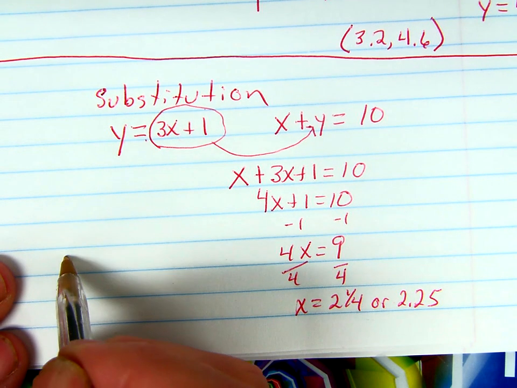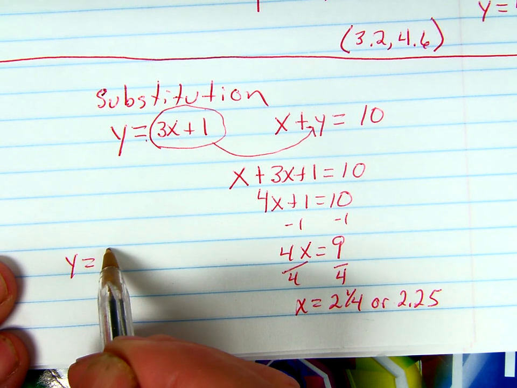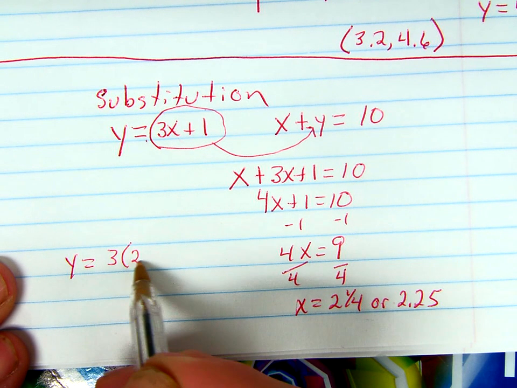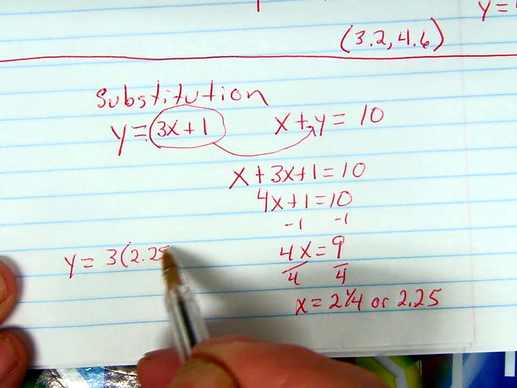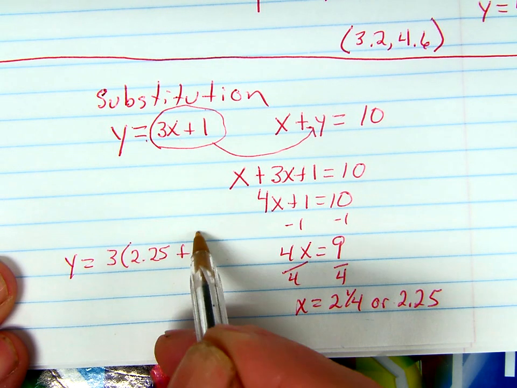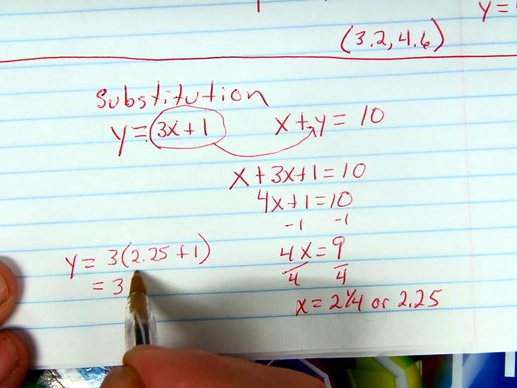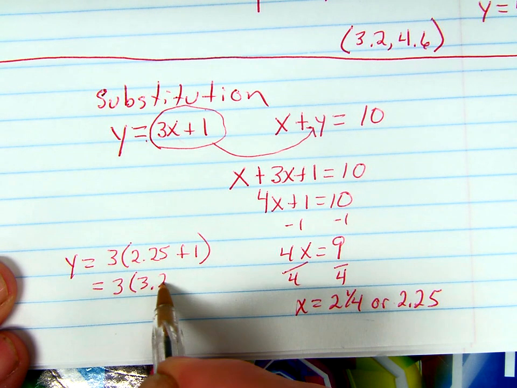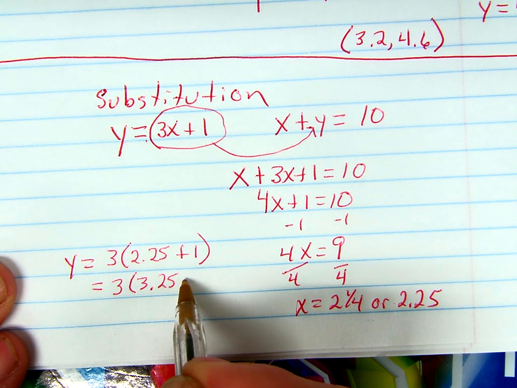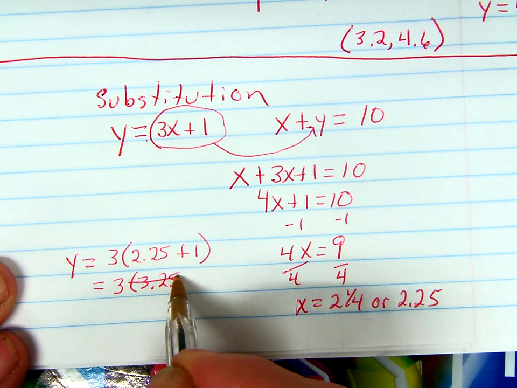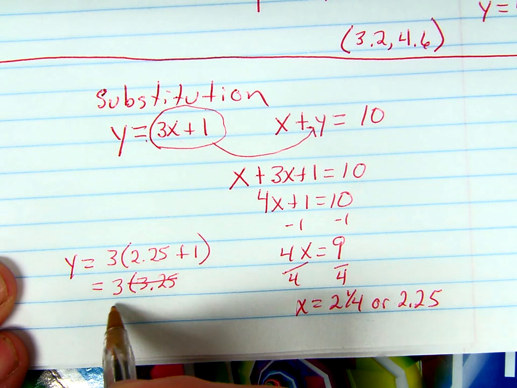So y equals 3 times 2.25 plus 1. 3 times 2.25. Oh, no, can't do that. Sorry. 3 times.